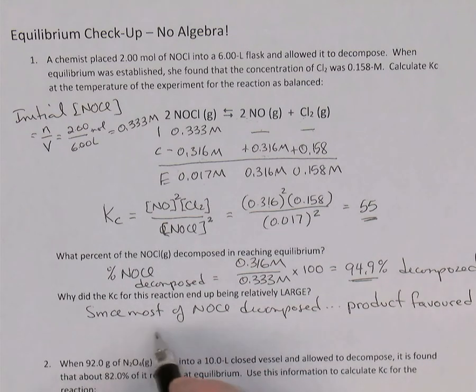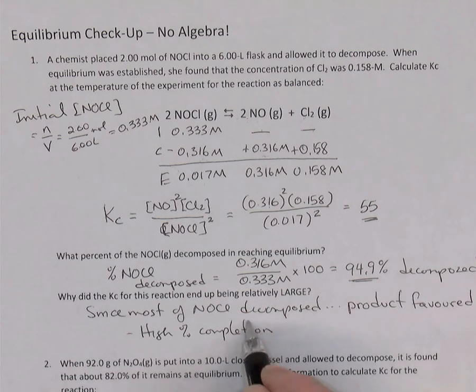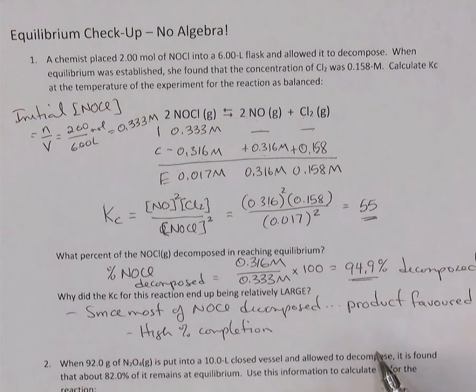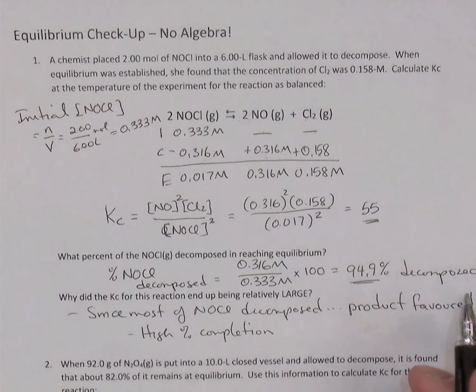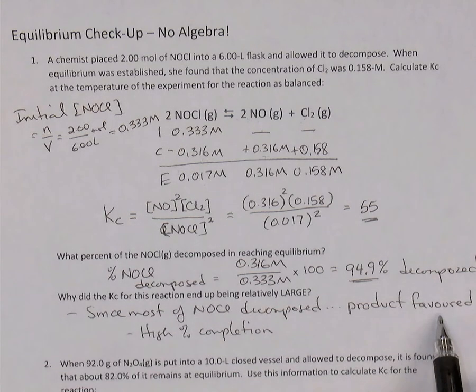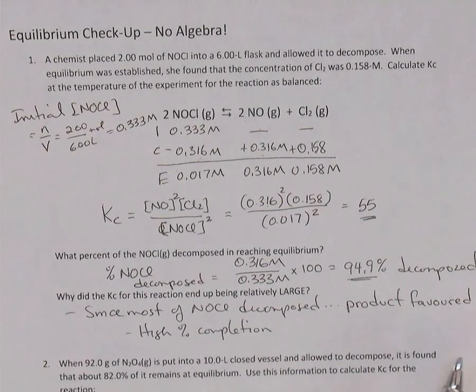And therefore, another way to say it is, we have a high percent completion. This reaction was 95% complete. So any of these things here would be a good way of saying why Kc has to be large. When a Kc value is large, you have lots of products at equilibrium and very few reactants left. So that means most of your reactants get used up. We say it favors the products. We say it's near 100% complete. This was 95% complete.